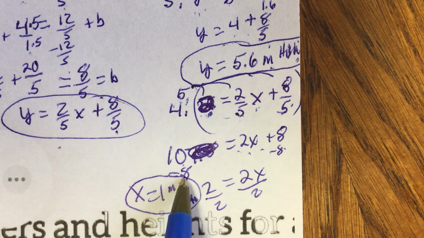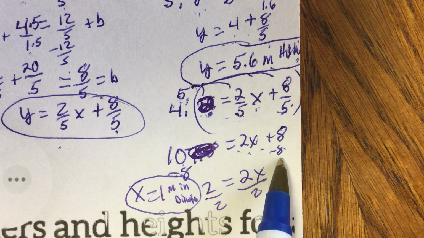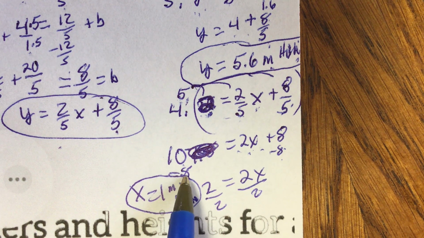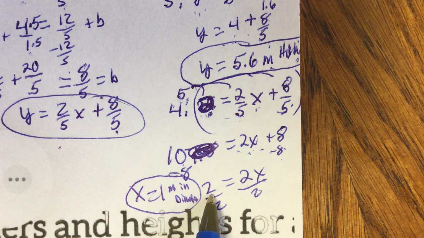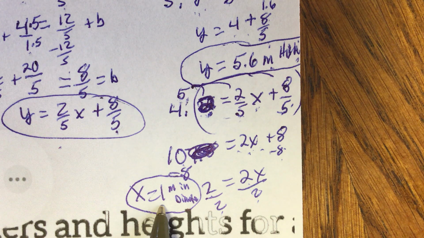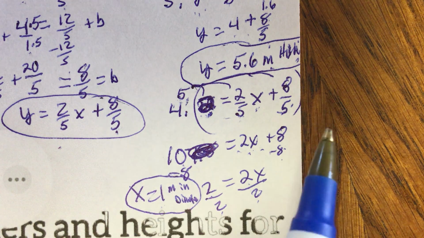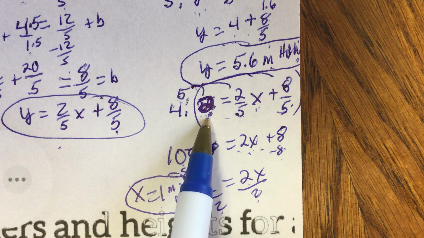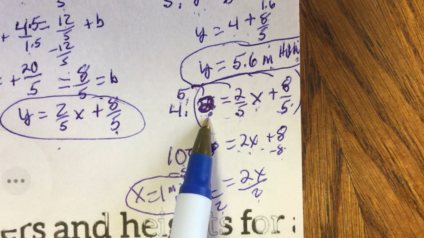Next step, obviously, is just to subtract the 8 from both sides, because I'm going to try and get this x by itself. That gives me 2. And then I have a 2 in front of the x, so I'm going to divide both sides by 2. So x is 1 meter. So if the diameter is 1 meter, which isn't very big, I expect the tree to be 2 meters high. All right, that's how you do those.